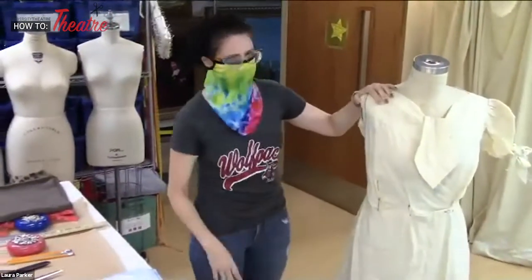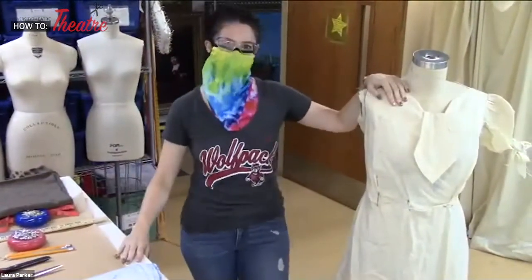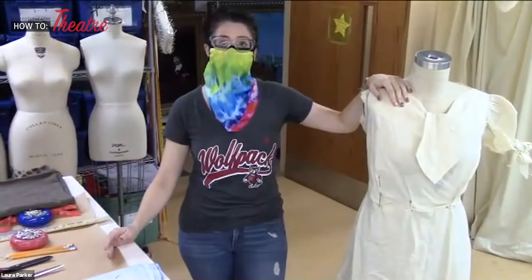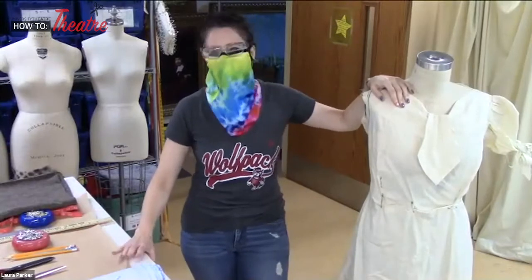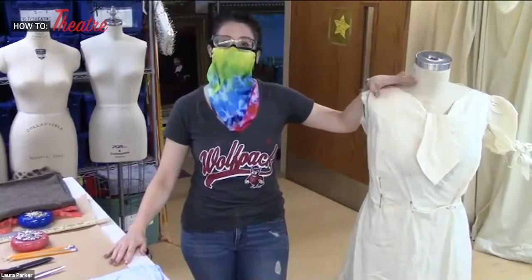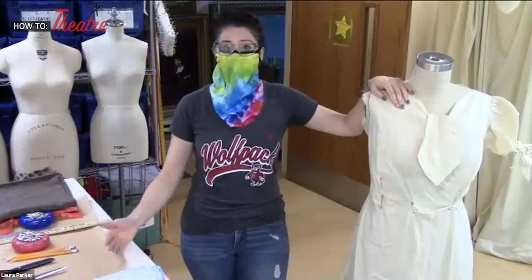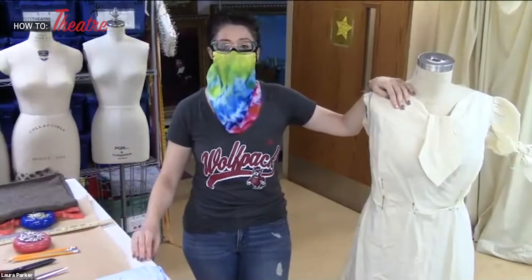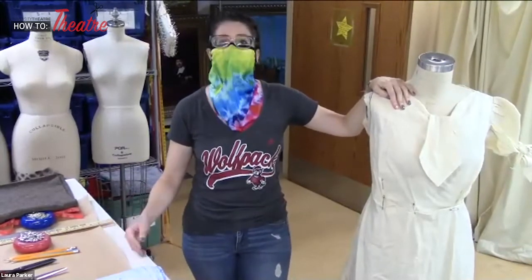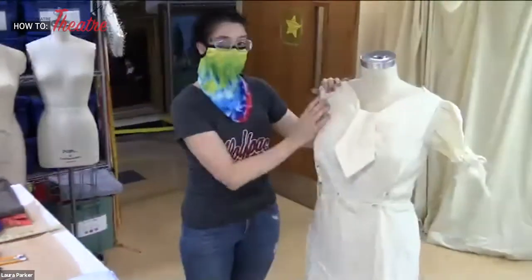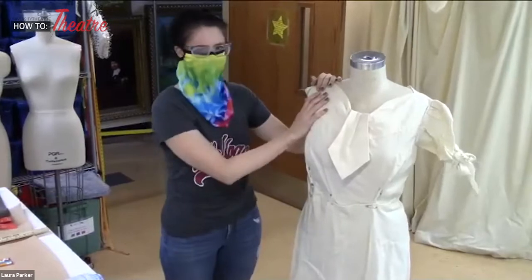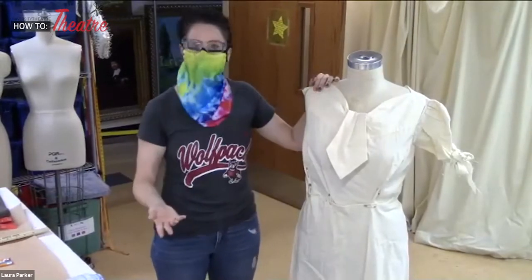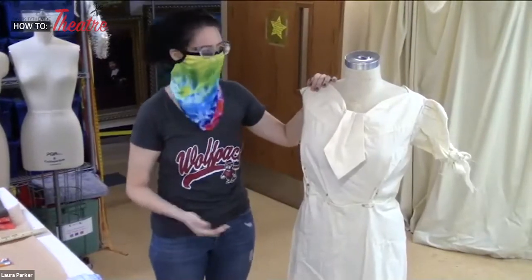All right, so one of the things that we really recommend when you are working with a new pattern, or a pattern that you've never worked with before, is that folks make up a mock-up or a toile. And that's going to be putting the pattern together out of a really cheap, kind of inexpensive fabric. We tend to use a lot of cotton muslin or inexpensive cotton broadcloth when that's on sale.